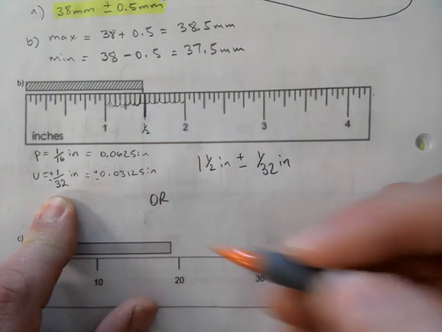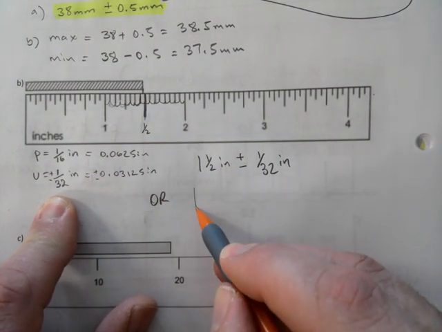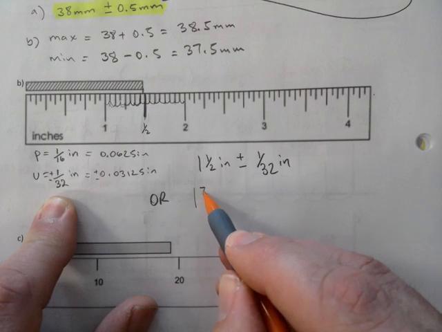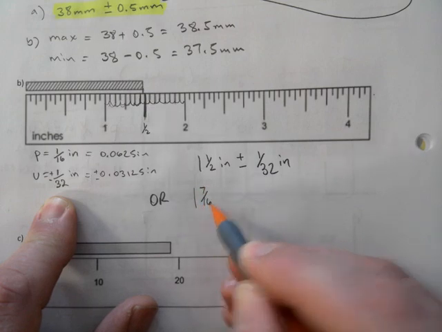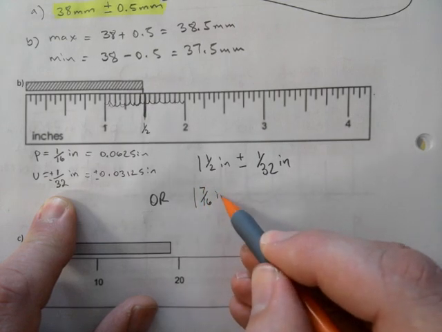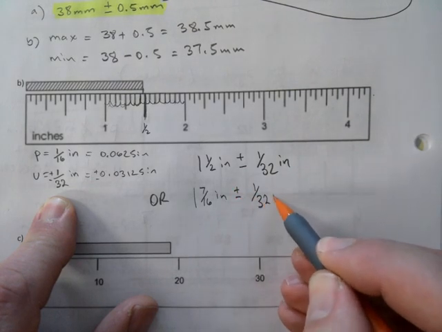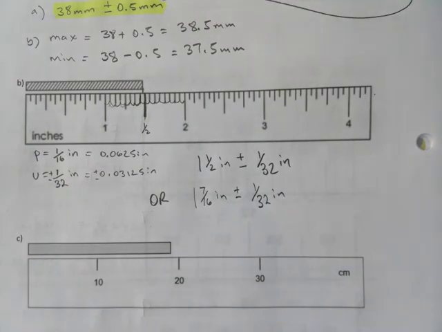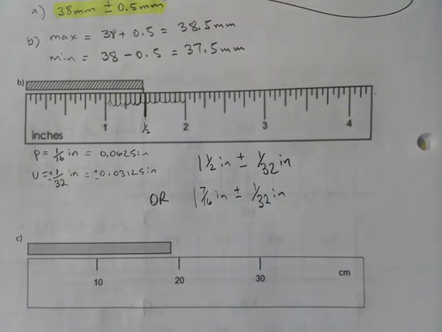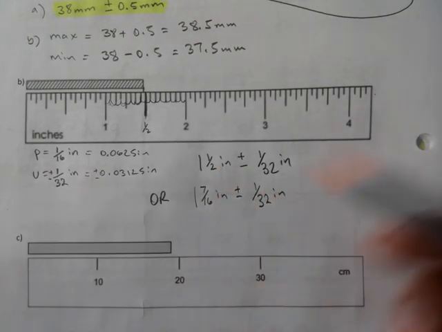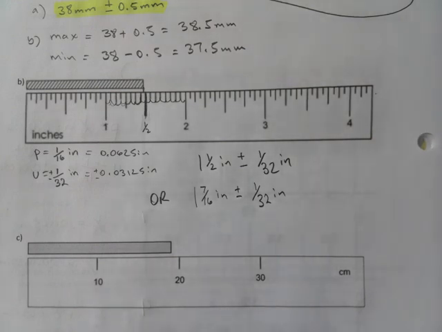Or 1 and 7/16 of an inch, plus or minus 1/32 of an inch. Because this one is wishy-washy, I would give it, is that even a word? I don't know. I just threw it into my lesson. So either one would be fine.